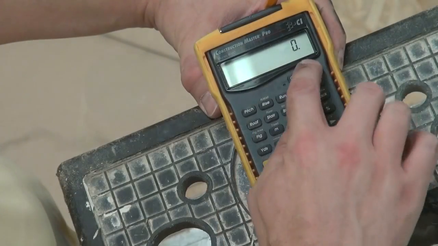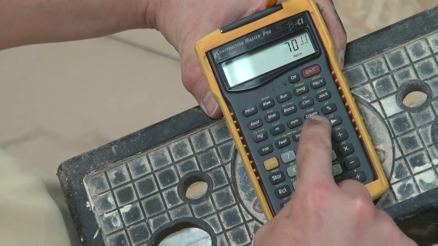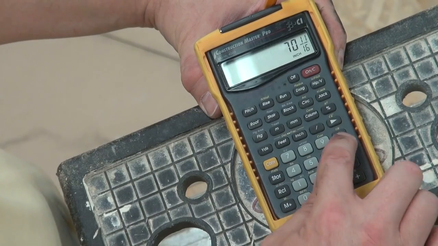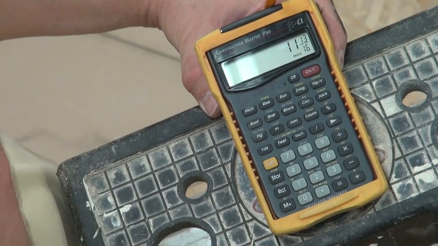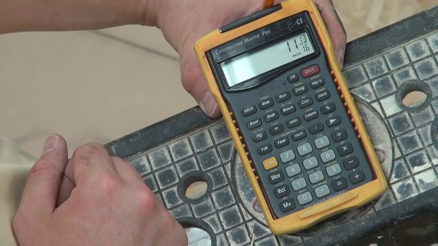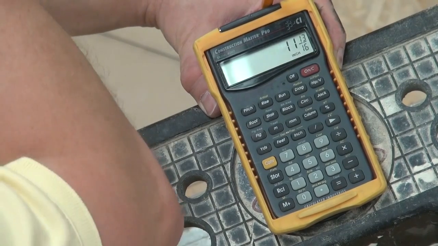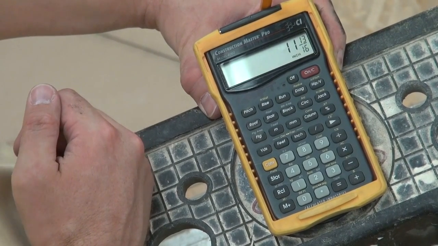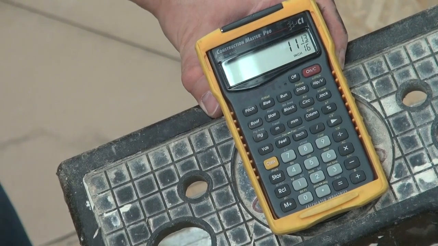I'm just going to clear the calculator. 70-inch 11/16 and divide by 6 equals 11 and 13/16. That will be one arc length of each individual tread. So that's another number to take a note of, 11 and 13/16.